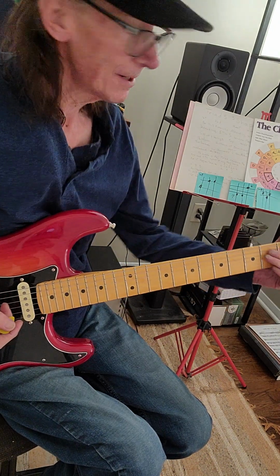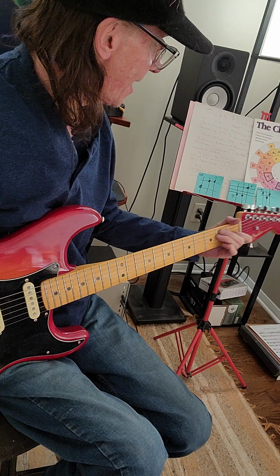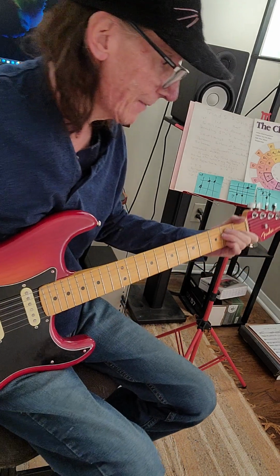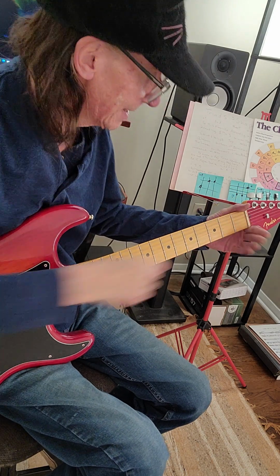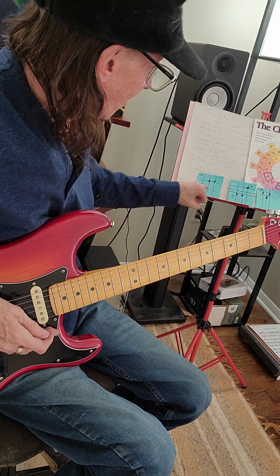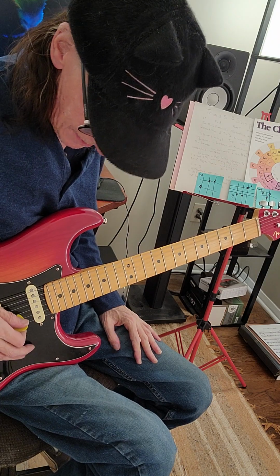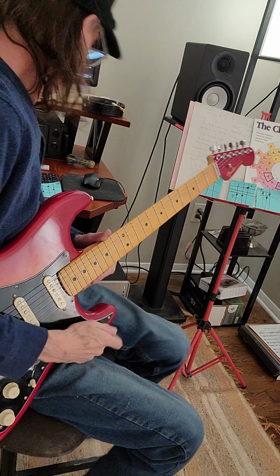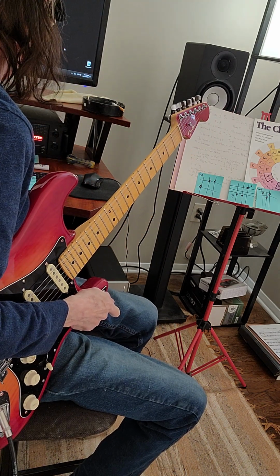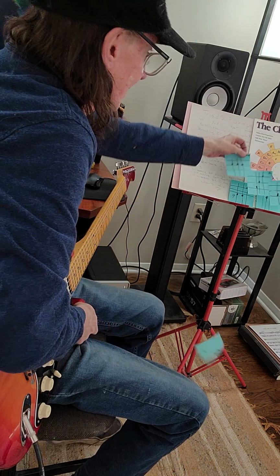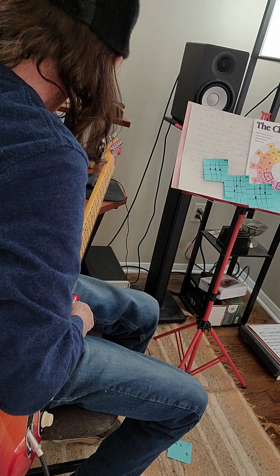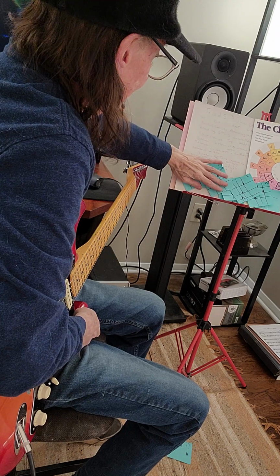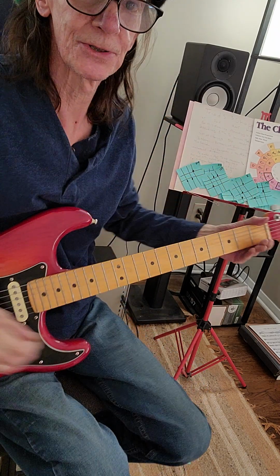Good day, everyone. I thought I would show you a nice triad exercise that I had learned a few years back. And the way I will show it to you is in the three triad shapes, major triad shapes on the first top three strings, three major triad shapes on the middle three strings, and the three triad shapes on the next set of three strings, or the lower set.